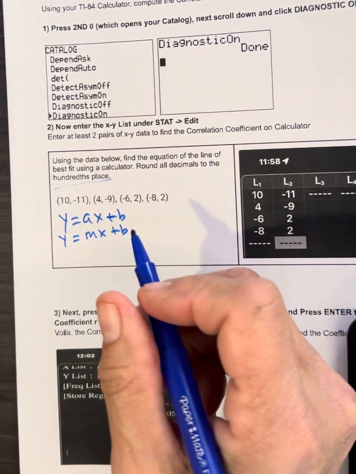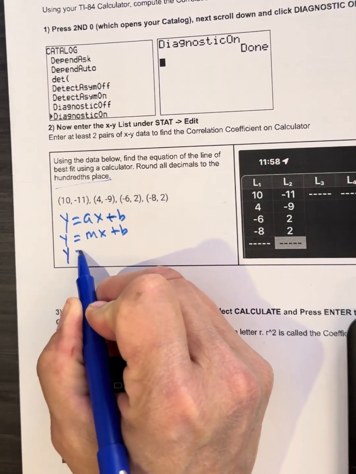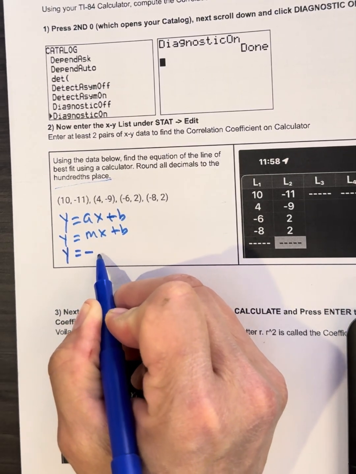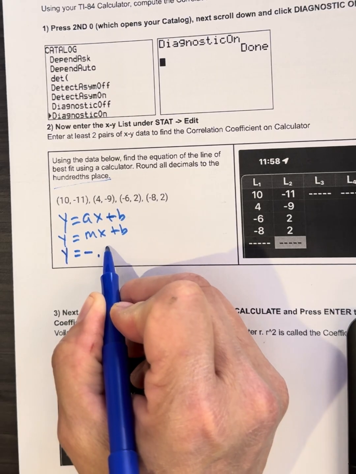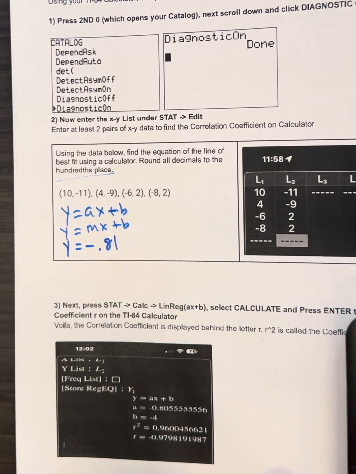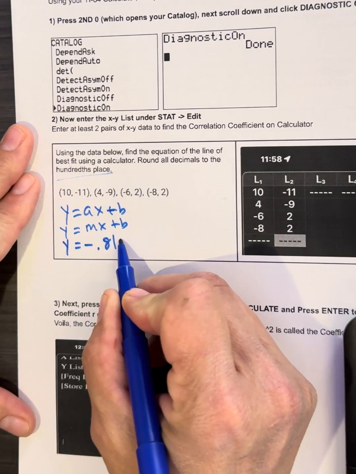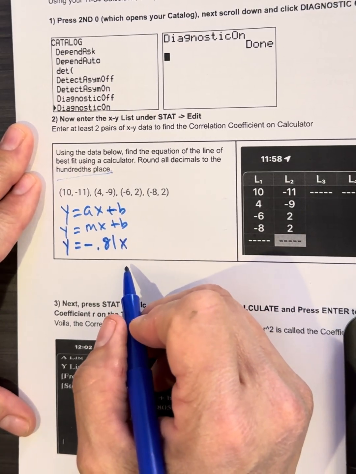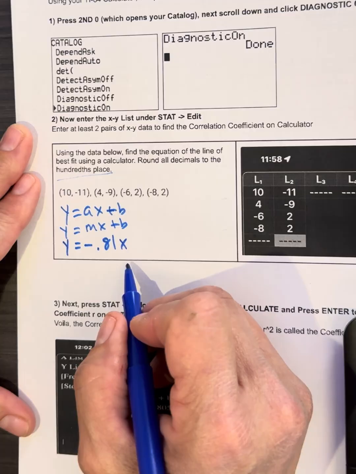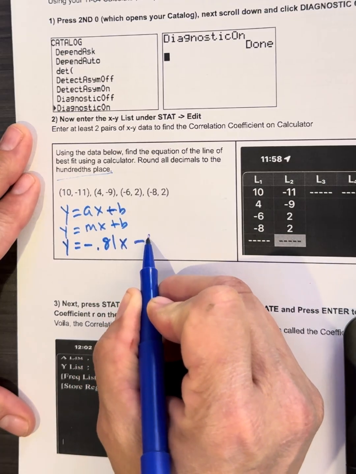So y equals negative 0.81, then what comes next? After the M is what? X. And then plus your B, and B happens to be negative, so -4.